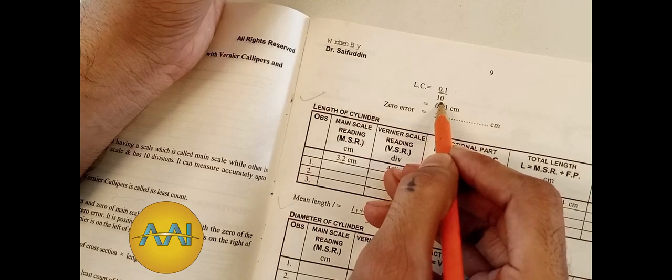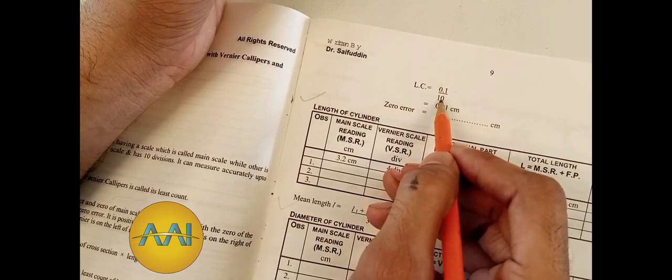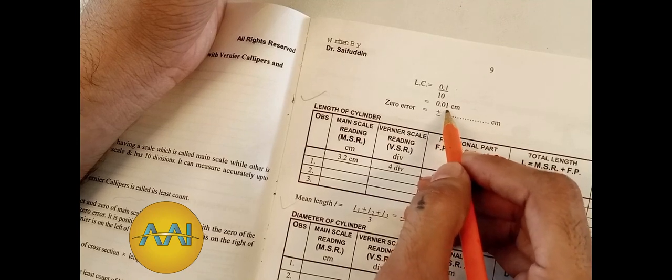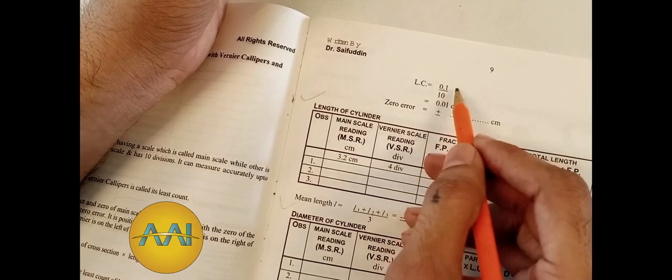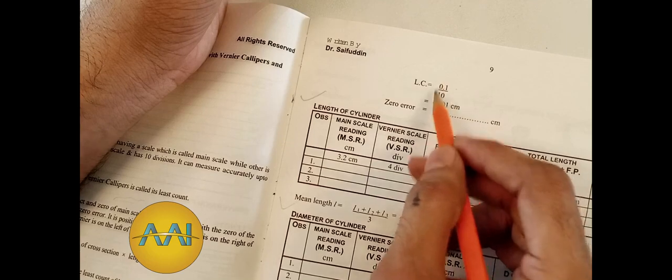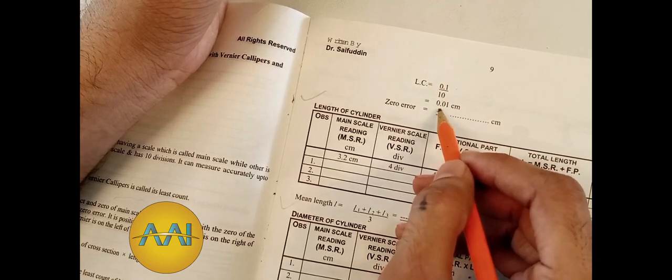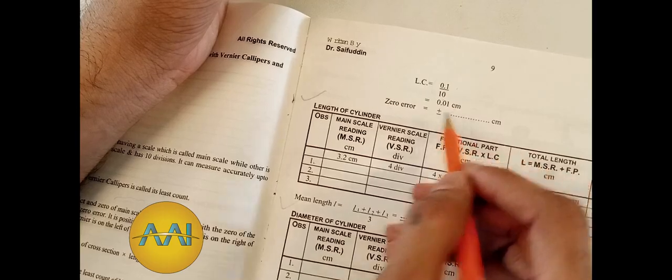Here it is 10, so 0.1 divided by 10, so the least count is 0.01 centimeter. When you take the ratio of 0.1 and 10, it comes out to 0.01 centimeter.